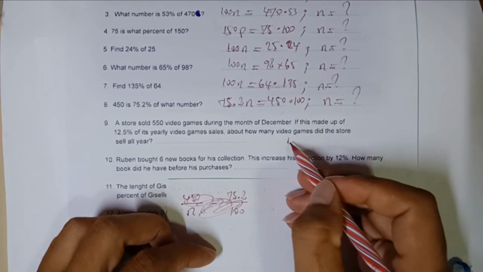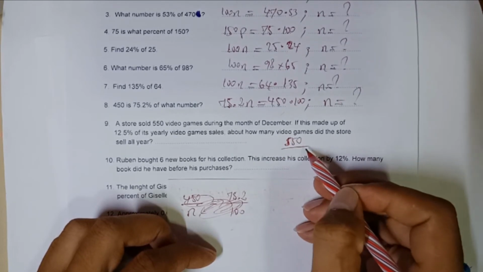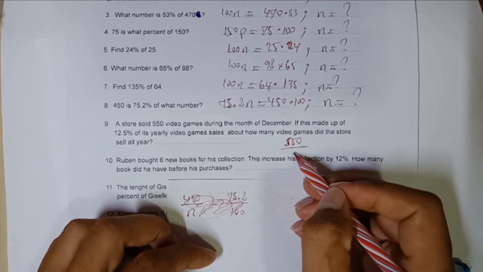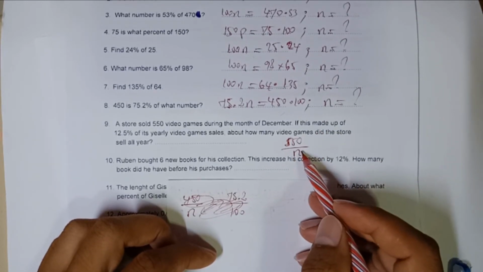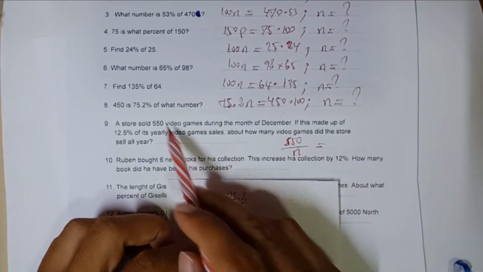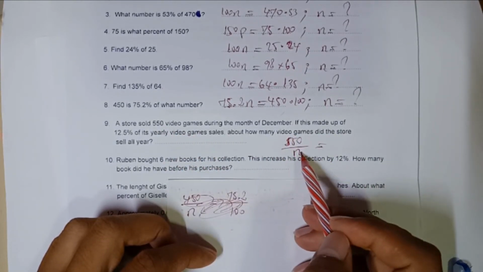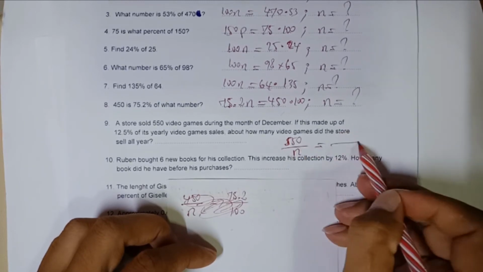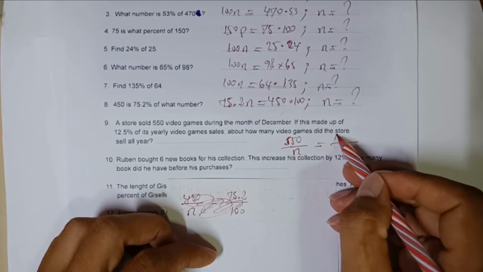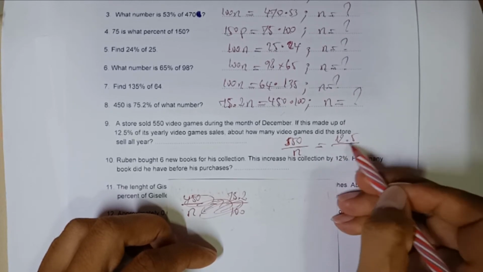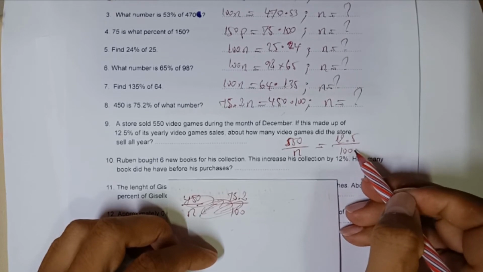Okay, so it seems like 550 is the numerator, and the denominator is missing, which means the video games that had been sold for a whole year. So you have 550 over n, which is the number of video games for a whole year. That number, this 550, will be equivalent to 12.5% or 12.5 over 100 of the whole year.